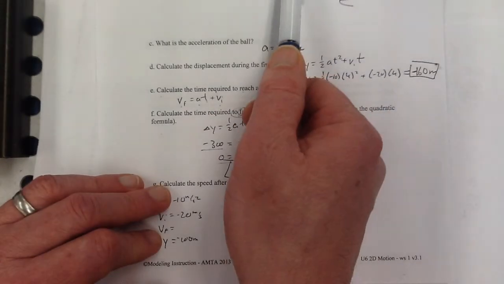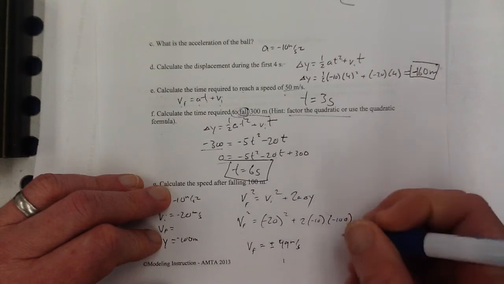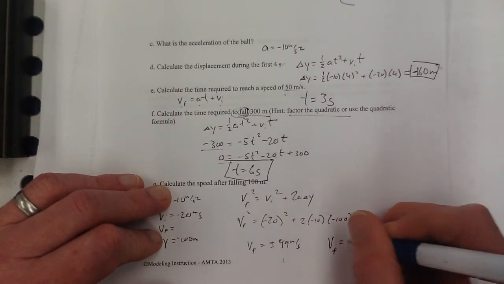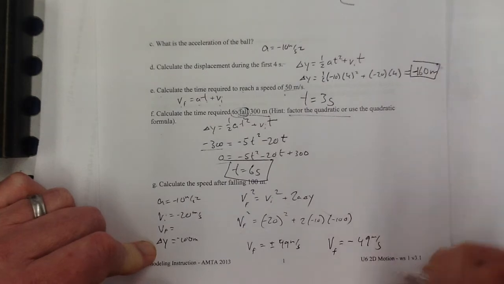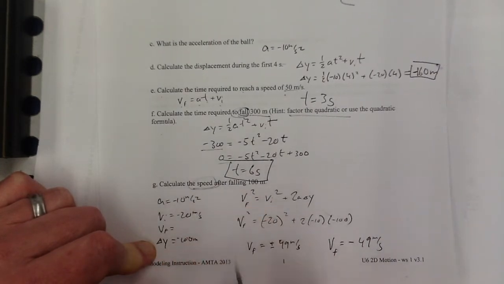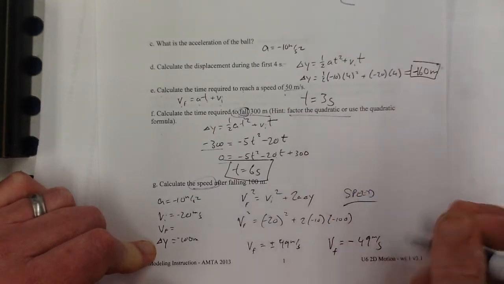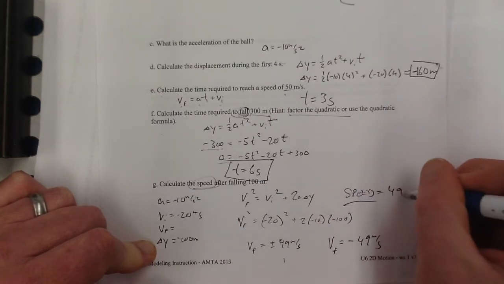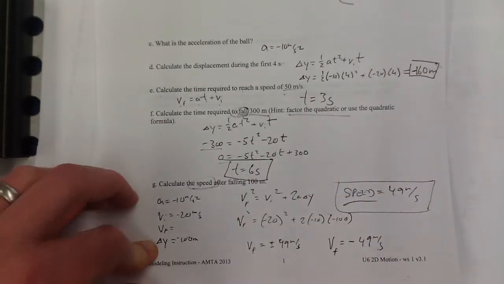Well, this thing started in the down direction, and it's only accelerating more in the down direction, so this Vf that we're looking for is negative. Now that's the velocity. This actually said calculate the speed. So the speed would be, speed is the absolute value of velocity. So just 49 meters per second.